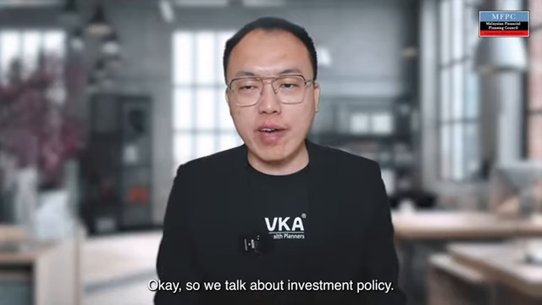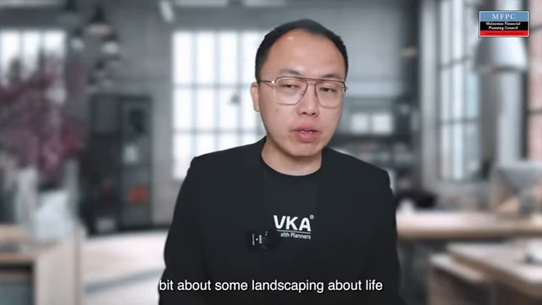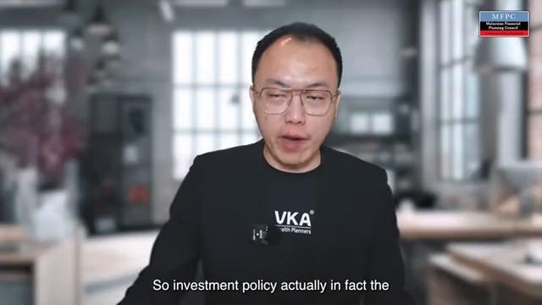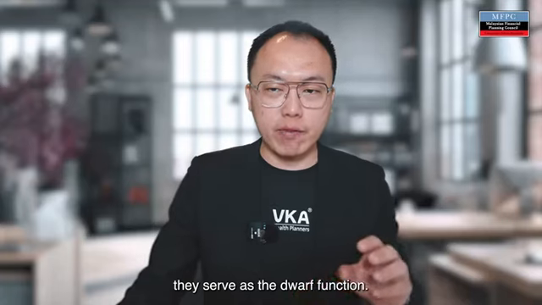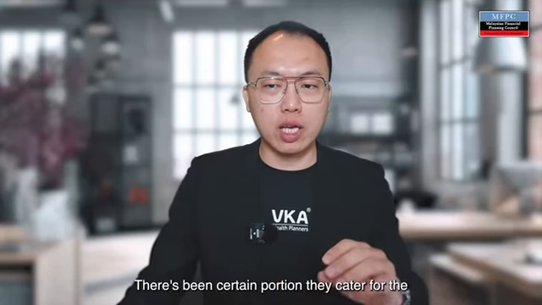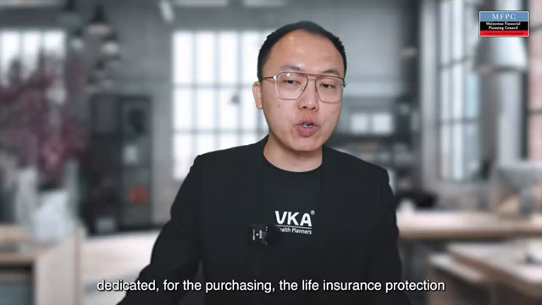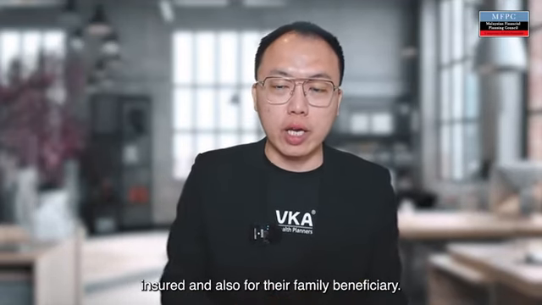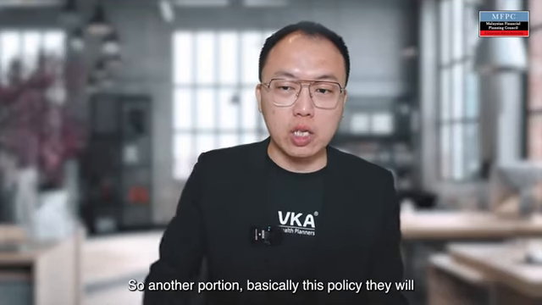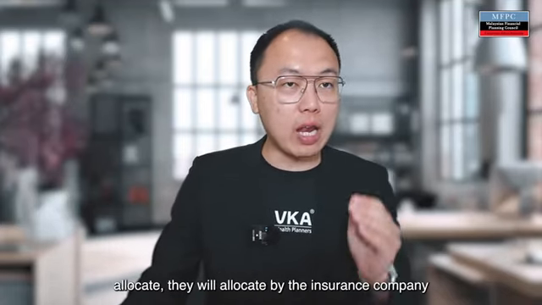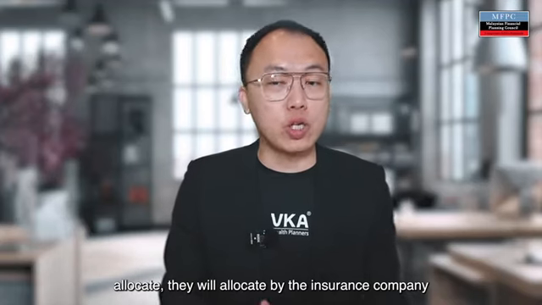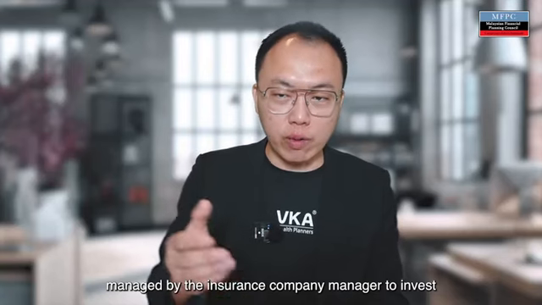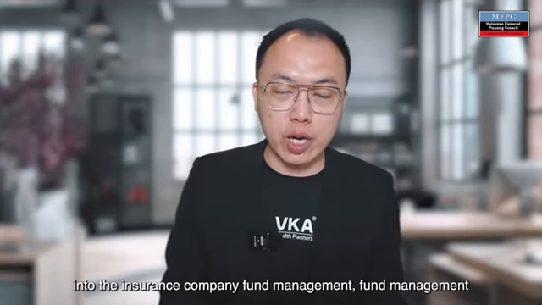Okay, so when we talk about investment policy, we have to understand a little bit about the landscape of life insurance policy for the investment link. For an investment linked policy, the premium paid by the policy owner serves a dual function. A certain portion is dedicated to purchasing life insurance protection, ensuring financial security for the insured and also for their family beneficiaries. Another portion is allocated by the insurance company and managed by the insurance company's fund manager to invest into the insurance company's fund management unit trust.